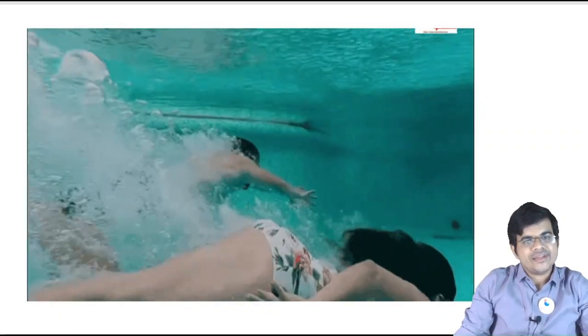And it is seen in areas which are hot and humid like Singapore, and hence it is known as Singapore ear also. And yes, it is seen in people who use telephones more, and that is why it is known as telephone ear.